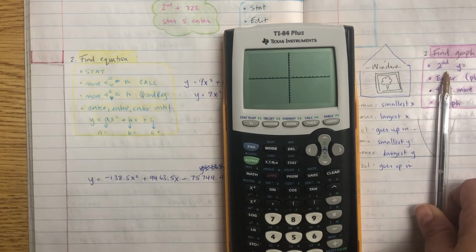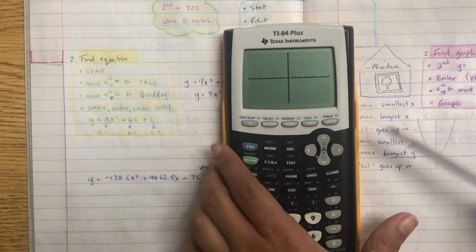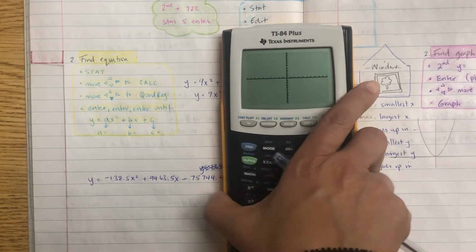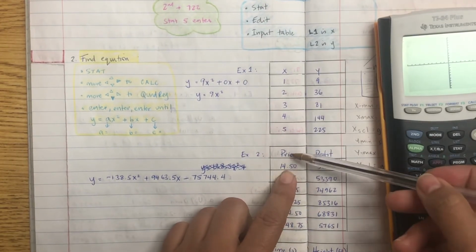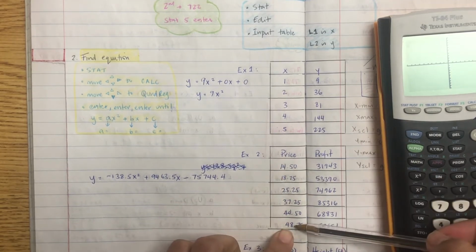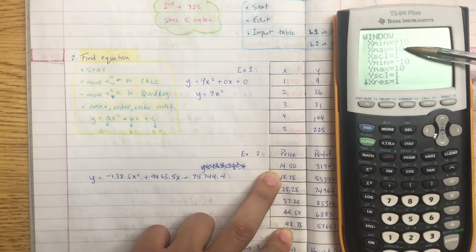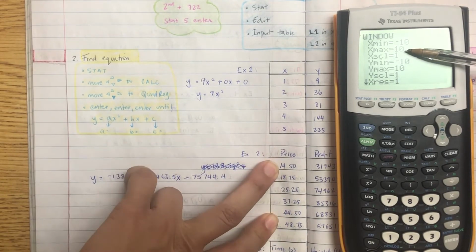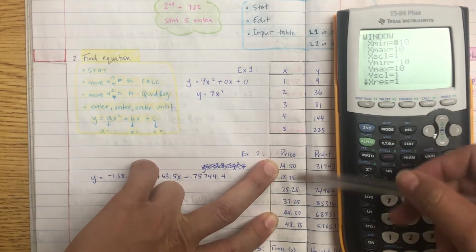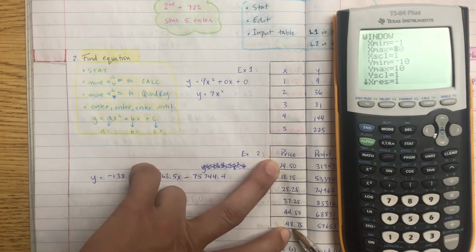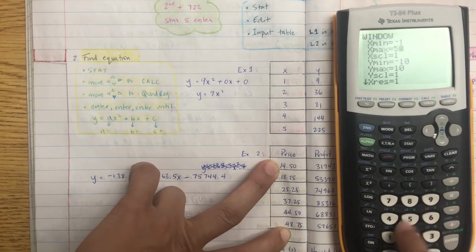All right, now, if nothing shows up, remember, you have to tell the calculator the window to look through, okay? So if you see my window right here, for my X, I go from 14 to 48. So if I go to my window, what's my X? Negative 10 to 10. There's no way it's gonna show me anything here. So I can just say, okay, let's make my window negative 1 to some number bigger than 48. So let's just say 50.